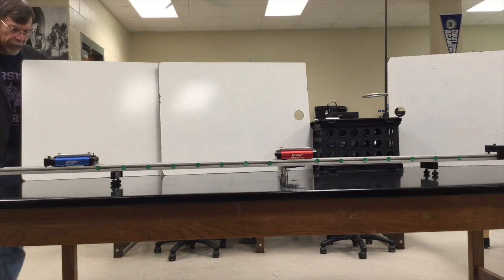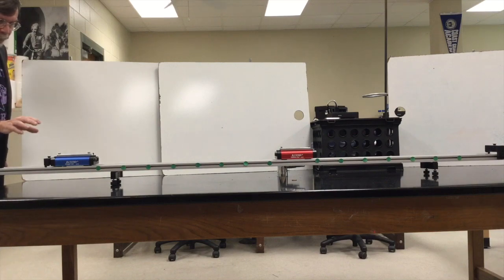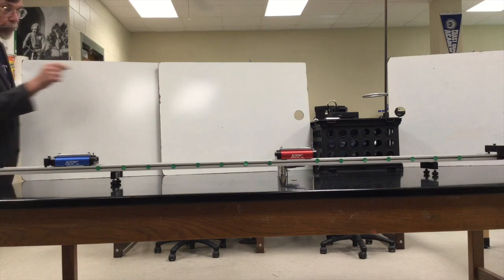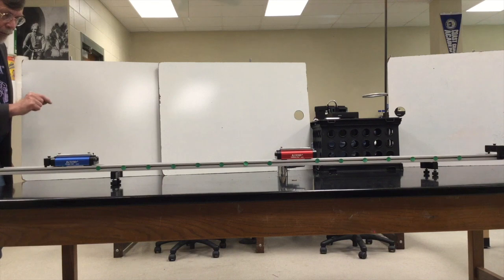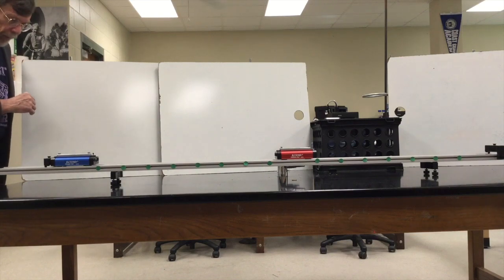So in this experiment, what we're going to do is we're going to collide these two carts. I'm going to give this some initial velocity, and of course that has zero velocity. So this will have some momentum going into the collision. This one will not have an initial momentum. And both carts, they're about 750 grams each. So they are identical in mass.